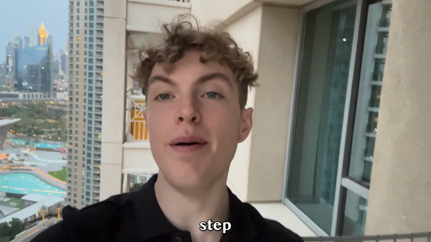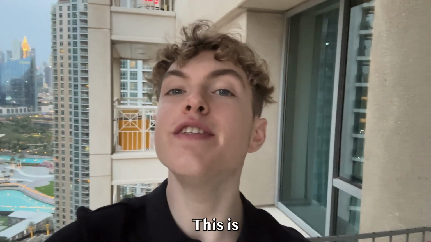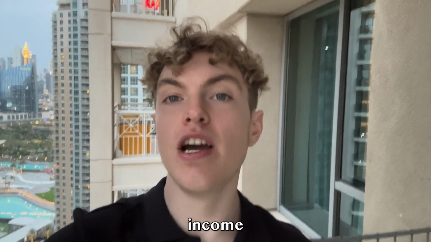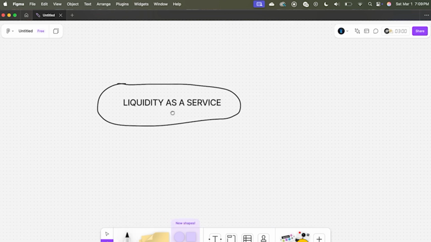I'll be giving you a step-by-step guide on how to invest into DeFi liquidity pools. This is for anyone who is looking to make income on their cryptocurrency assets. So when we're looking to get into the liquidity as a service business and find liquidity pools to get into, there's a few key things we need to be looking at.